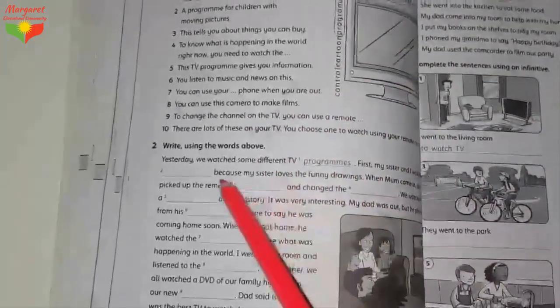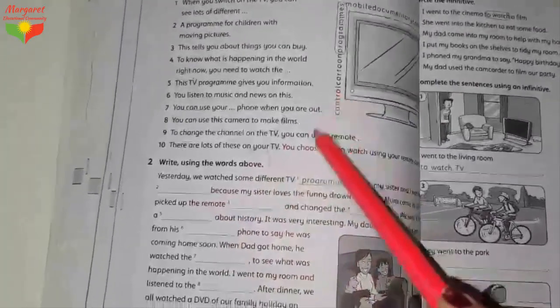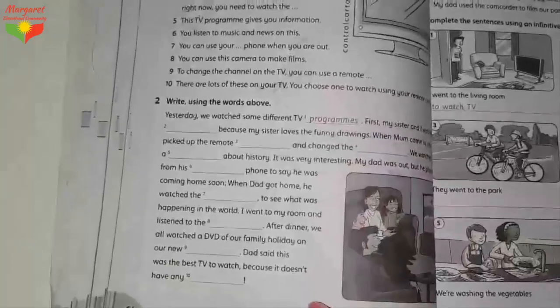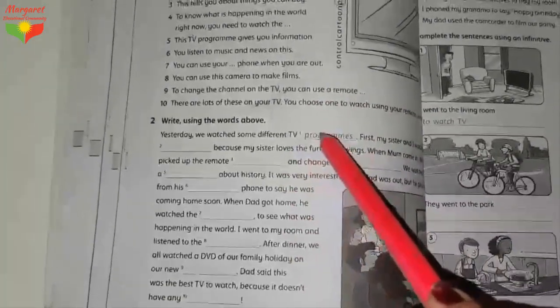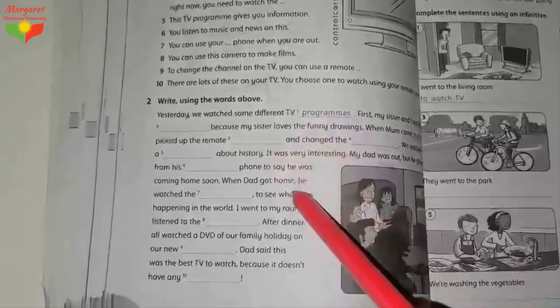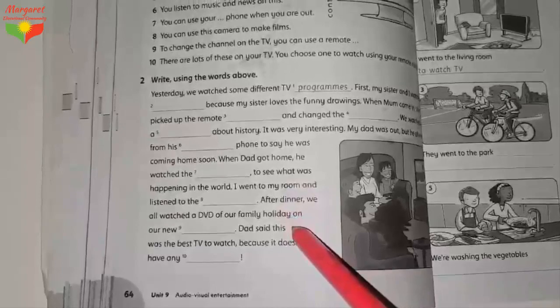The next exercise, write using the words above. It means that when you find the words here, you have to put the words into this space. You have to complete the space of writing, you have to put the correct word into the correct space. Okay, and that's all about our lesson for today.